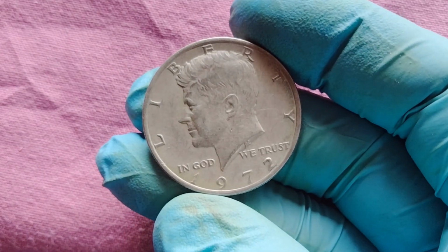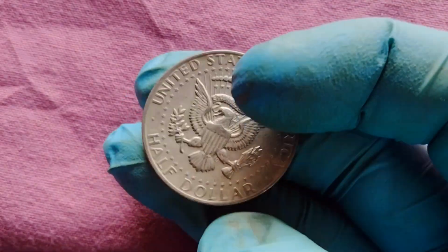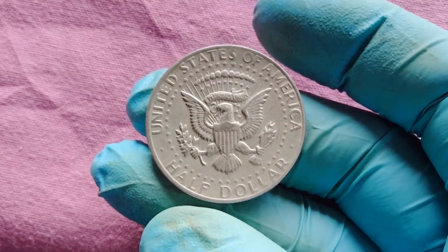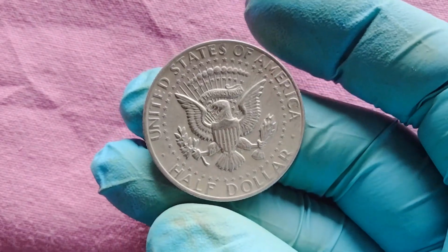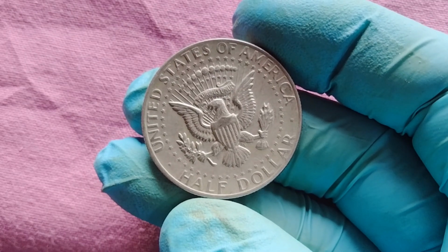The edge of the coin is reeded, which means it has small grooves around its circumference. Reeded edges were originally used on silver coins to prevent people from shaving off small amounts of precious metal, but the design continues to be used today as a traditional feature.